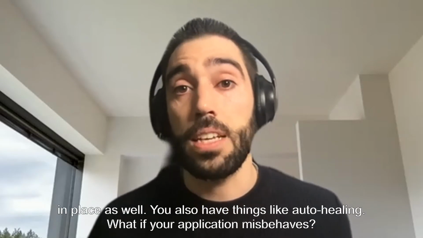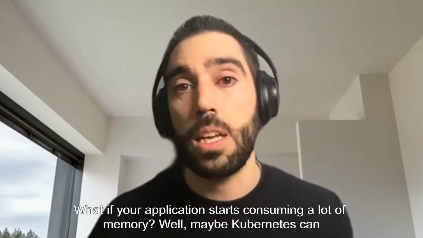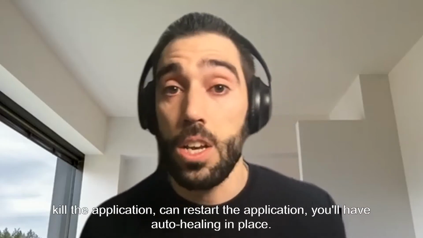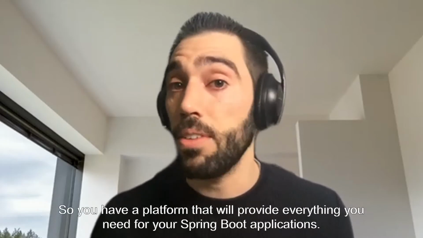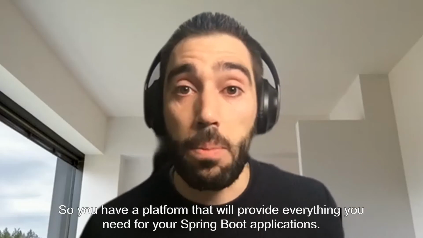And also you'll have things like auto healing. What if your application misbehaves? What if your application starts consuming a lot of memory? Well, maybe Kubernetes can heal the application, can restart the application. You'll have auto healing in place. So you have a platform that will provide everything you need for your Spring Boot applications.